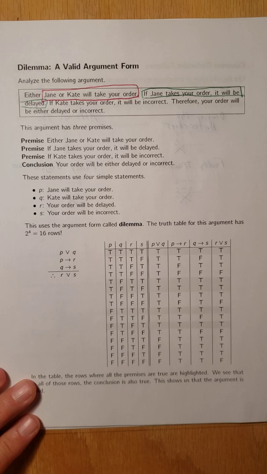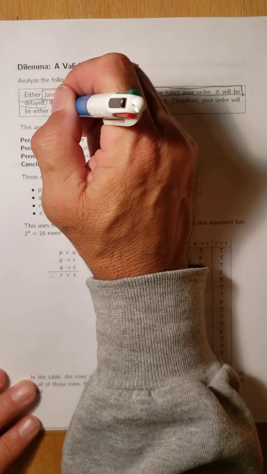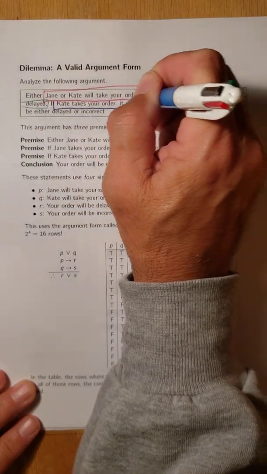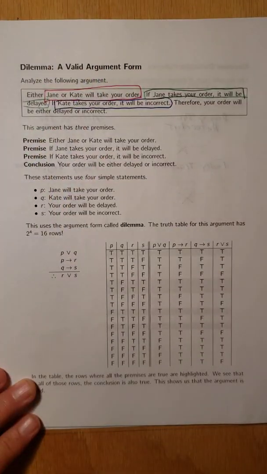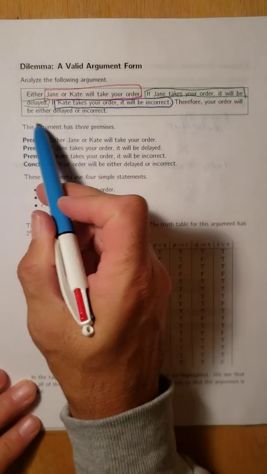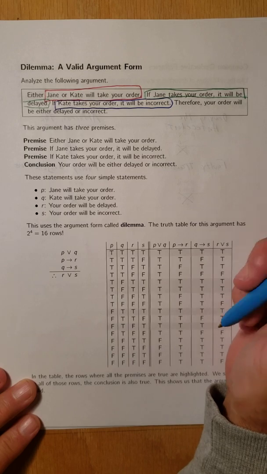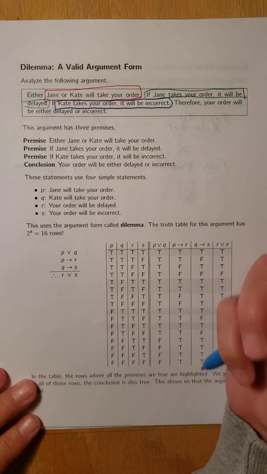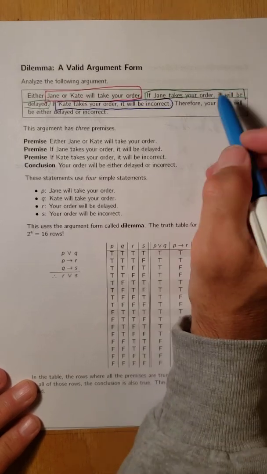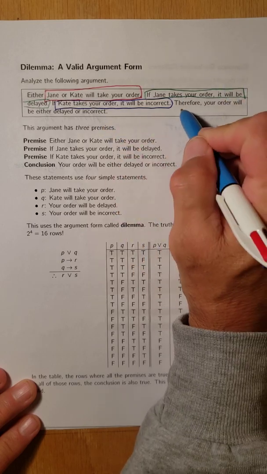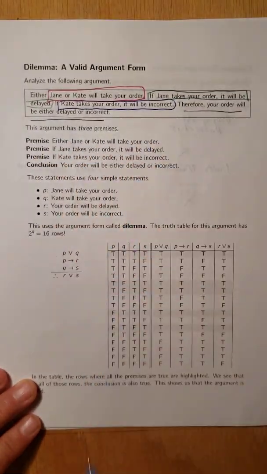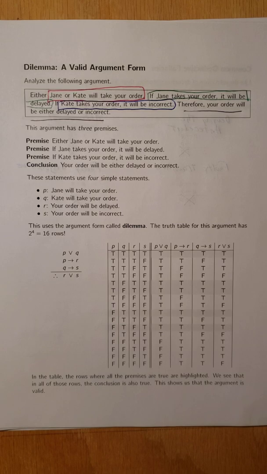And then, in blue, if Kate takes your order, it will be incorrect. So that's my third premise. Therefore, your order will either be delayed, I'll just underline that, or incorrect. And that becomes my conclusion.